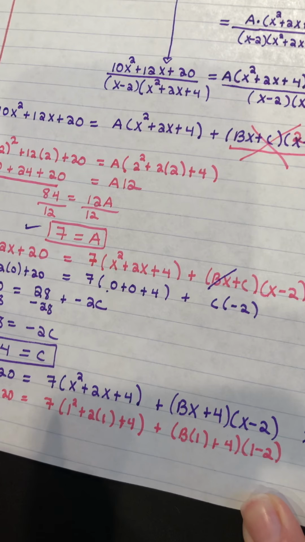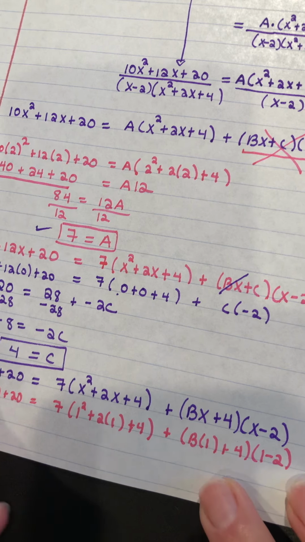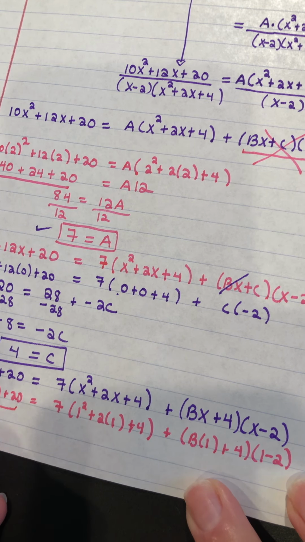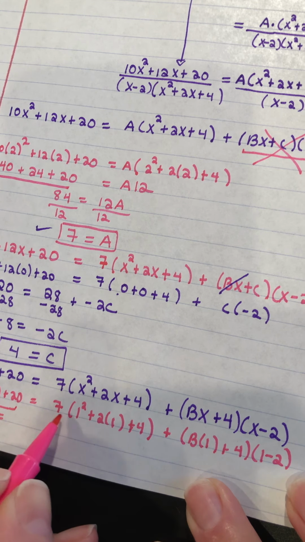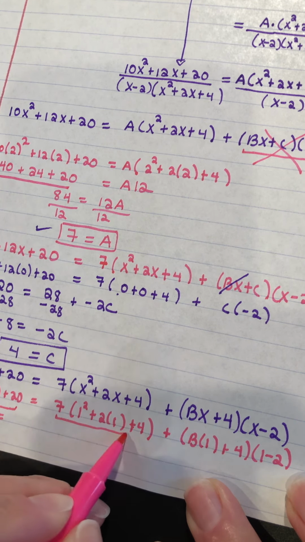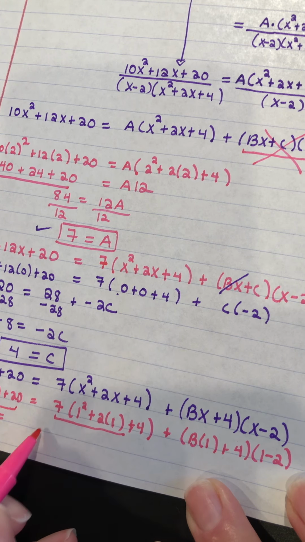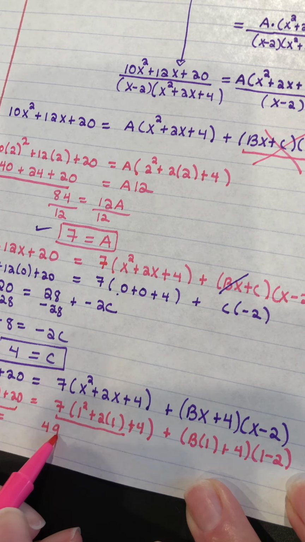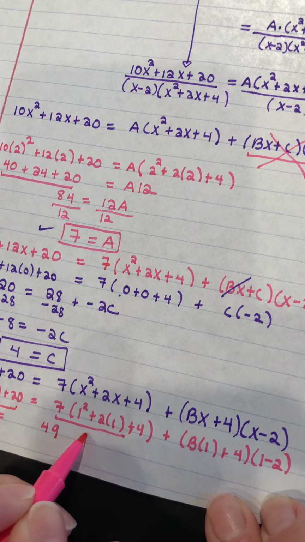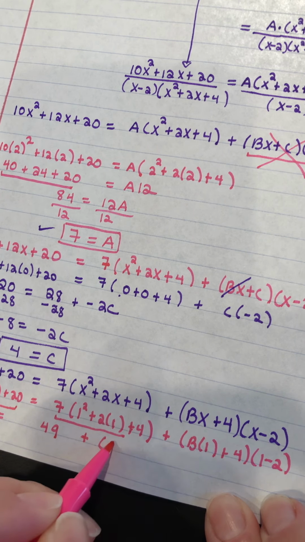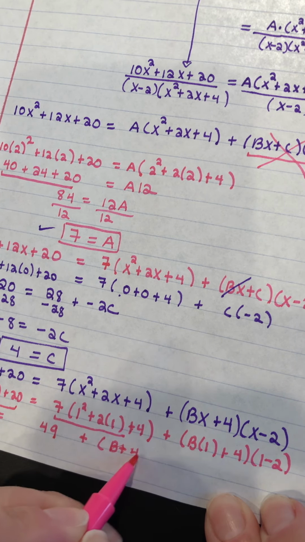Okay, and when I do the math, that's going to give me 42. That's going to equal 7 times 7, so 49. This is going to be plus b plus 4.